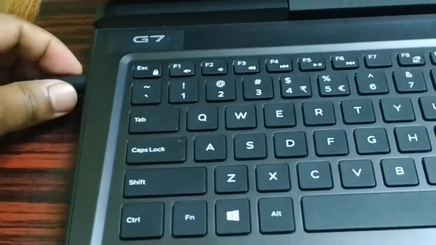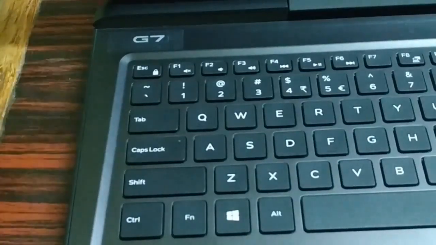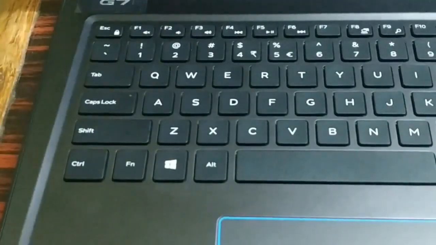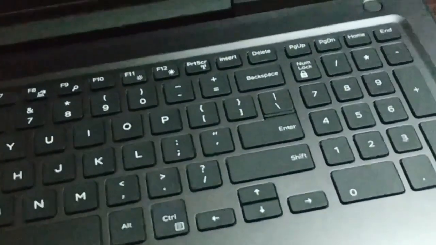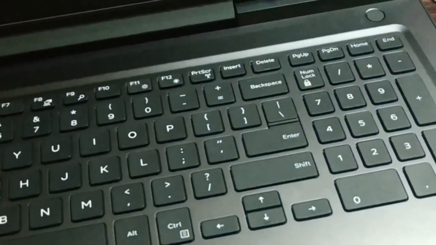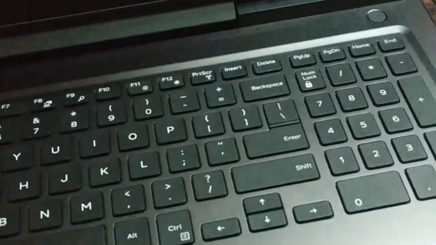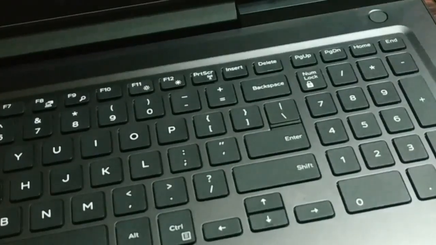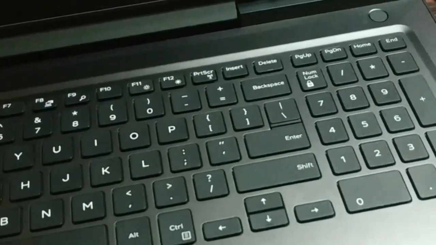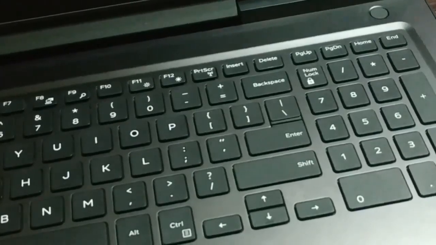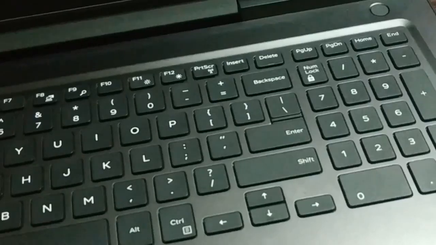Once you have done it, if the power cable is plugged in, just unplug it. From the back of the laptop, you just have to remove the battery. Once you have removed your battery, just press the power button. You're going to see the power button on a laptop. So just press the power button for 5 to 10 seconds, and then you can plug the battery in again and try to turn on your laptop. This is a very common solution that you can follow.